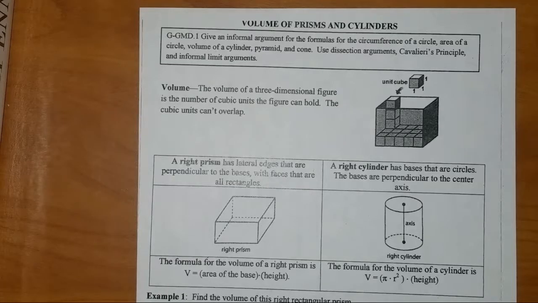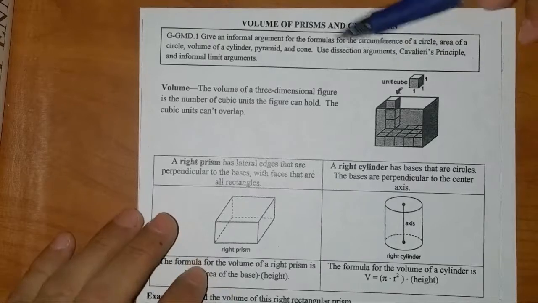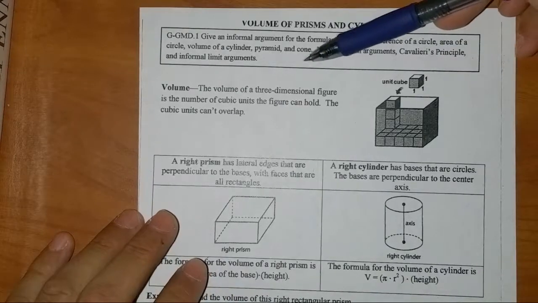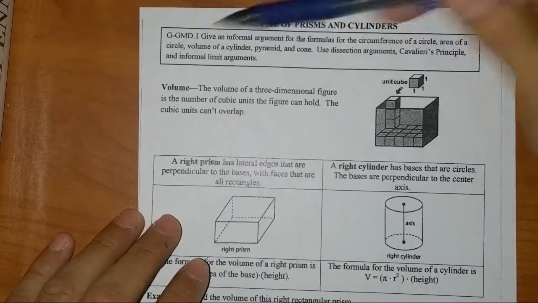There we go. All right, so we're going to go over the volume. So what did I say? What page is this on? 34, 35. All right, so this one should be 35. So let's take a look at what we got here. Now, this goes along with the standard that we have here for the GMD1.